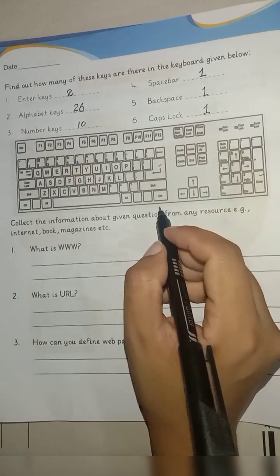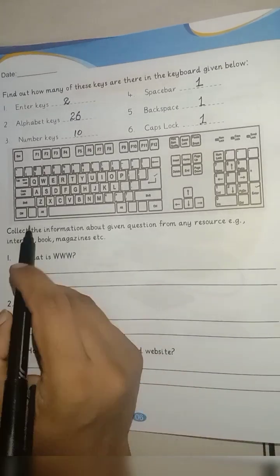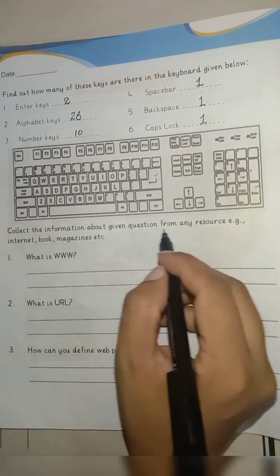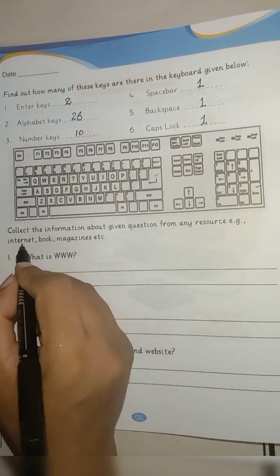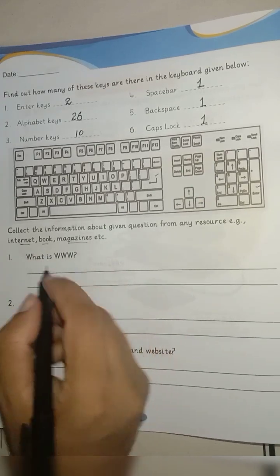Okay. The next one is collect the information about given question from any resource, for example internet, book, magazine, etc. What is www?